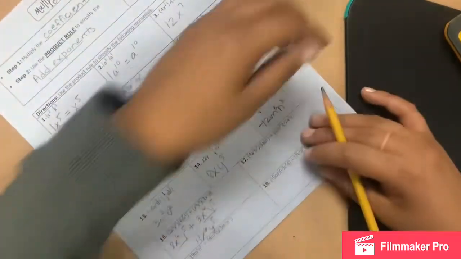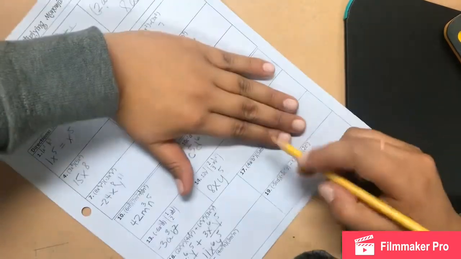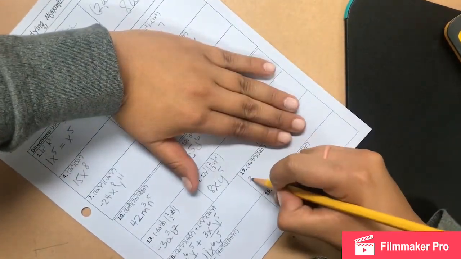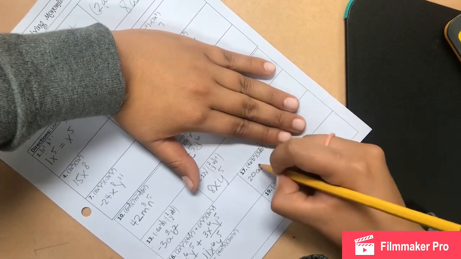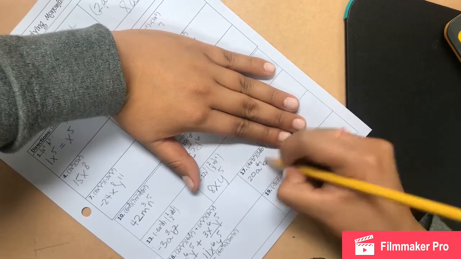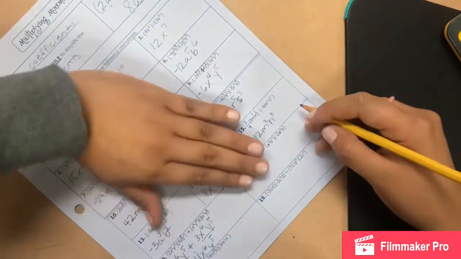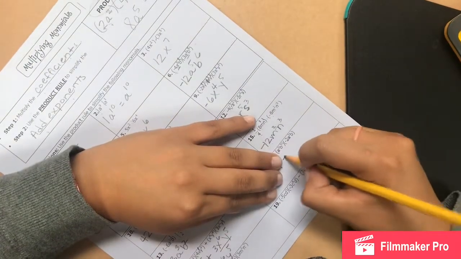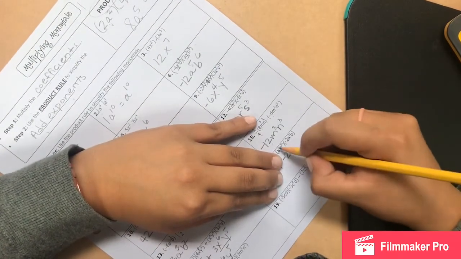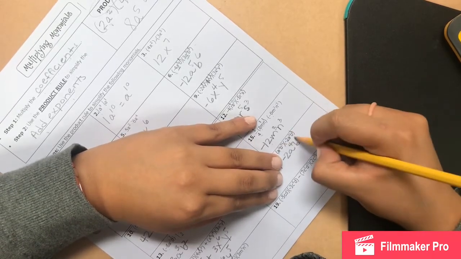Okay, let's do some more. Number 17, so here's my product rule, and then addition. So I have to take care of the product rule first. On this side, 4 times 5 is 20. Then I look at my a's. A to the 3rd and a to the 1 is a to the 4th. Then b to the 4th, b squared is b to the 6th. Then I look on the right side, so I'm going to add what I get for the right side. 1 times negative 2 is negative 2. A squared, a squared is a to the 4th. B to the 5th, b to the 1 is b to the 6th.